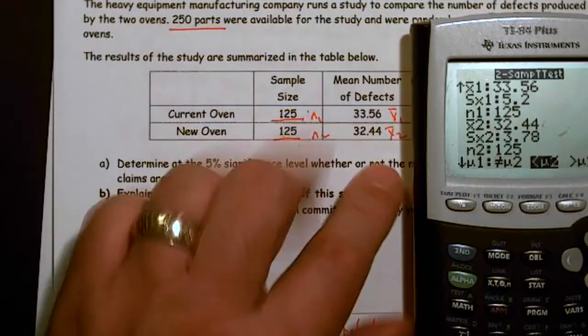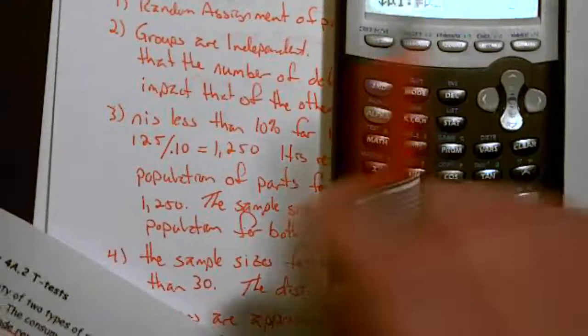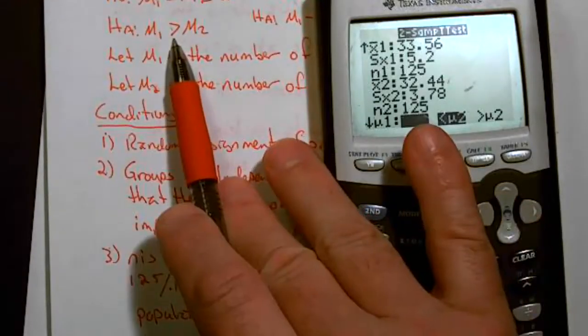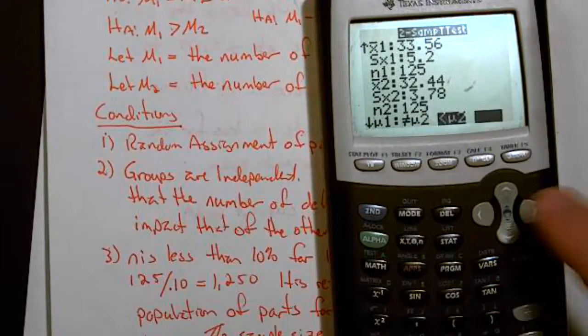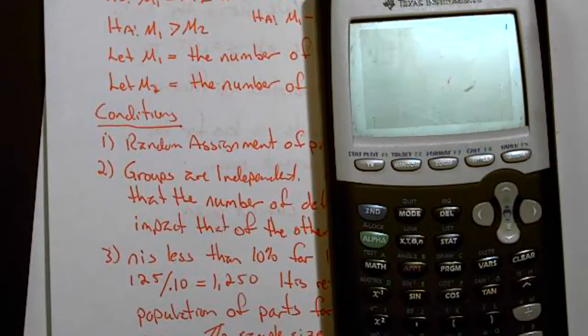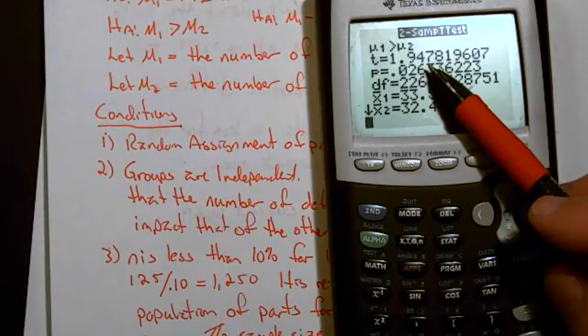We had a greater than, and I always go back and check, make sure that you're consistent. Okay, so here I am, I'm consistent, so this needs to be a greater than symbol. We never pool. And I end up getting a T statistic of 1.9478.